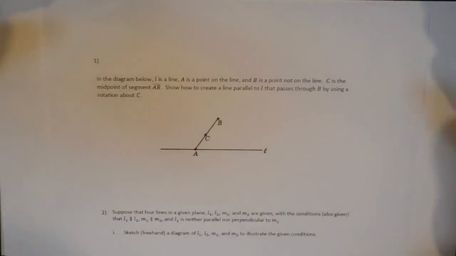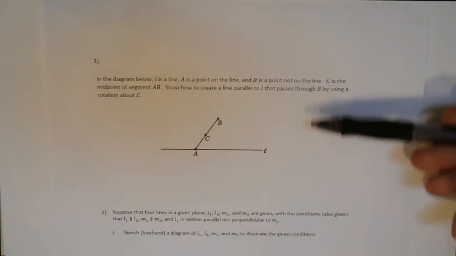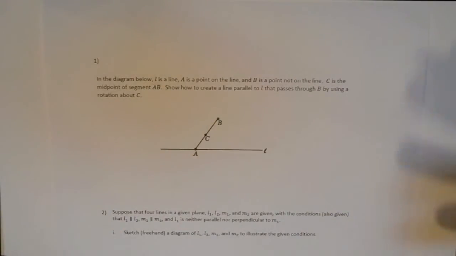This is going to be a Common Core module review session here. What I'm going to do is go through a series of questions from the end of module assessments. Hopefully this will help prepare you for the upcoming Common Core exam.